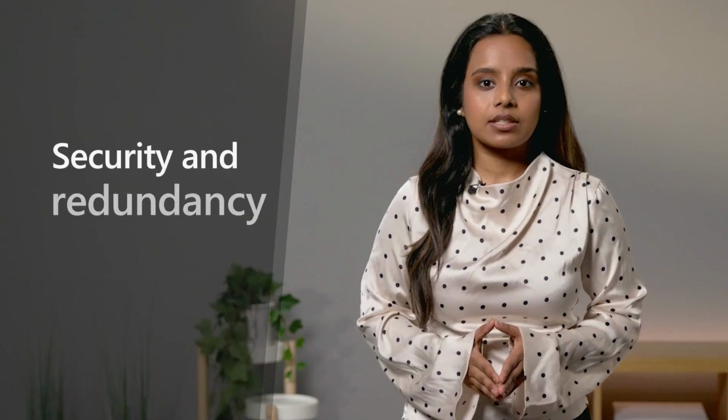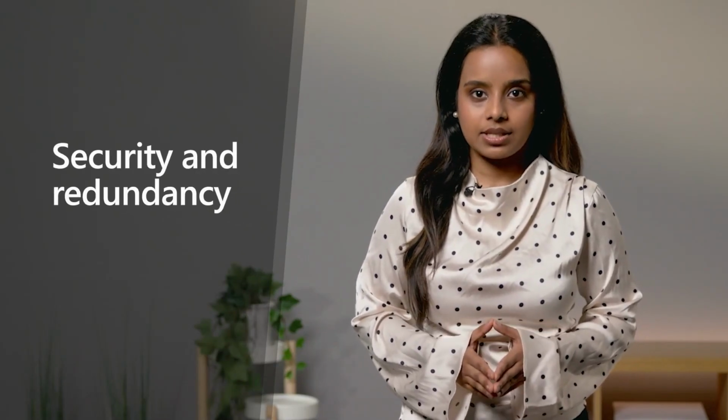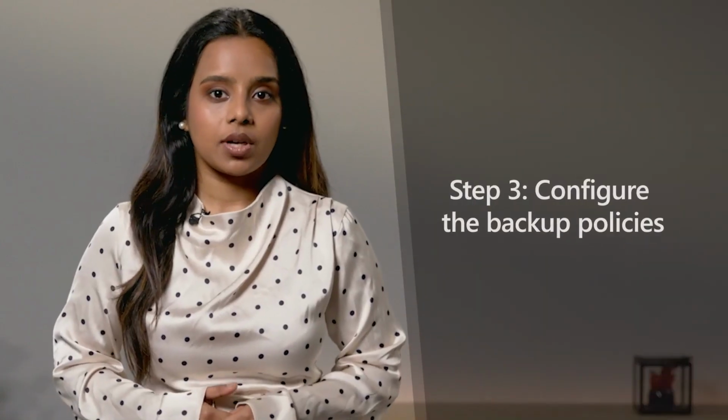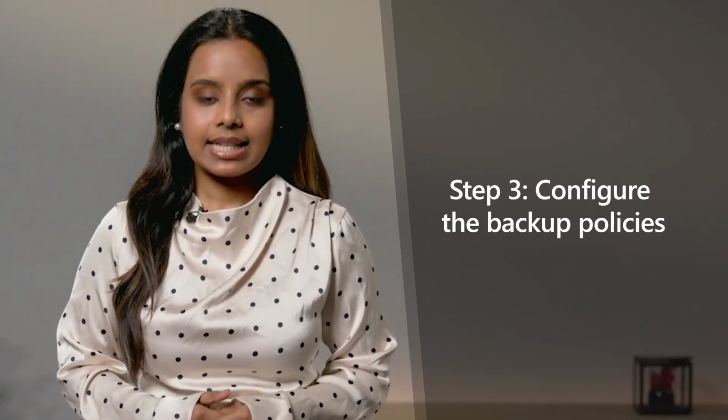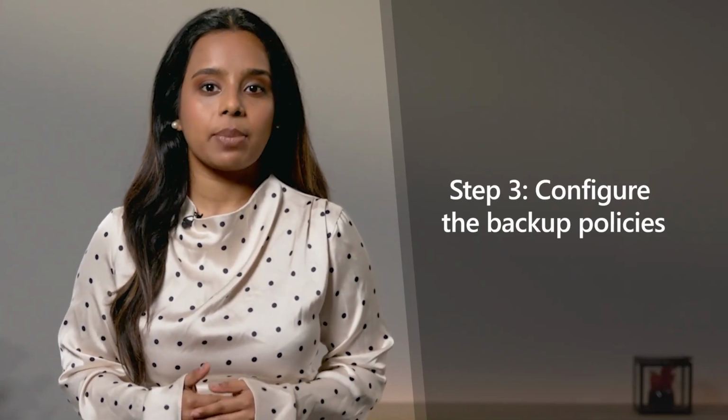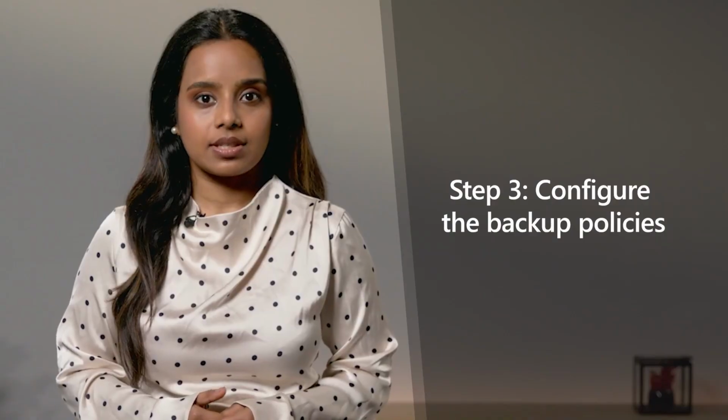This vault will serve as a central storage location for all VM backups in your environment, offering both security and redundancy. It is critical to ensure that the Recovery Services Vault is located in a region that aligns with your data residency or compliance requirements. Once the Recovery Services Vault is created, it's time to configure the backup policies, which are essential for defining the backup schedule and retention periods.